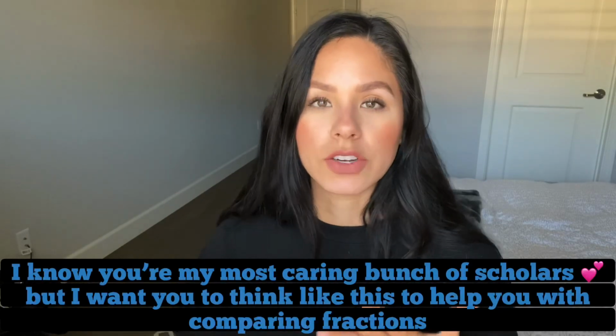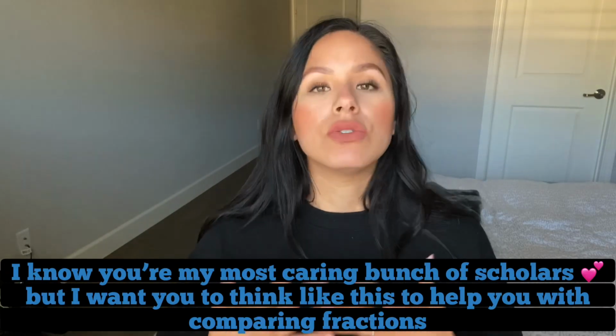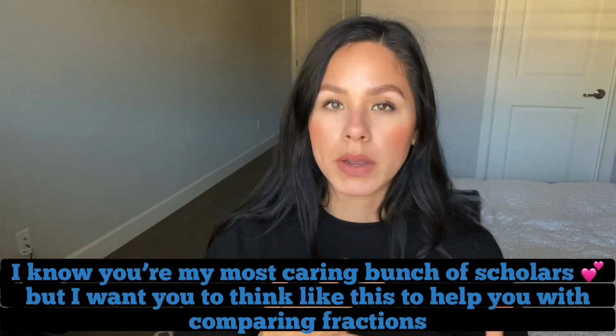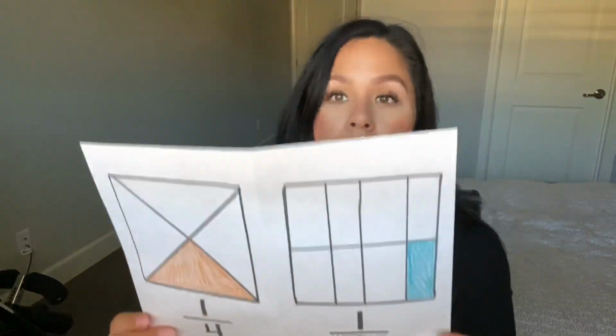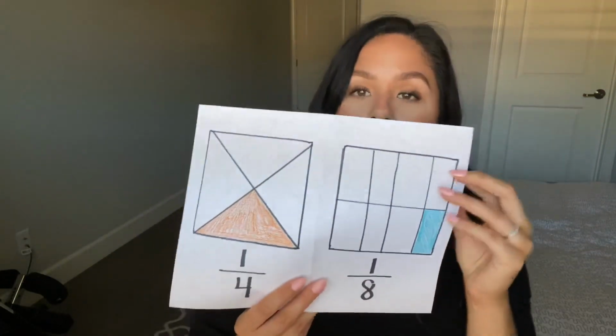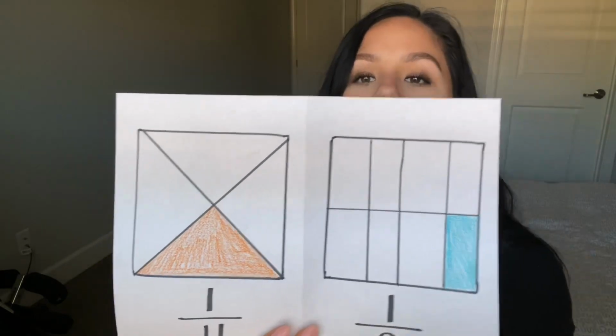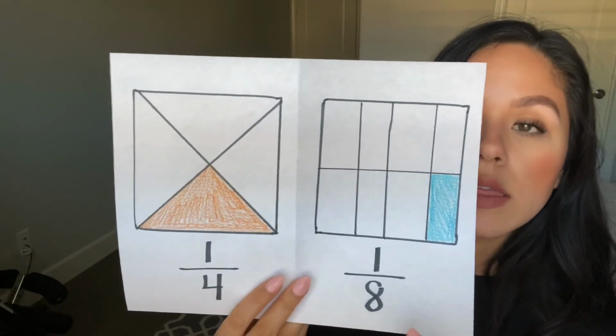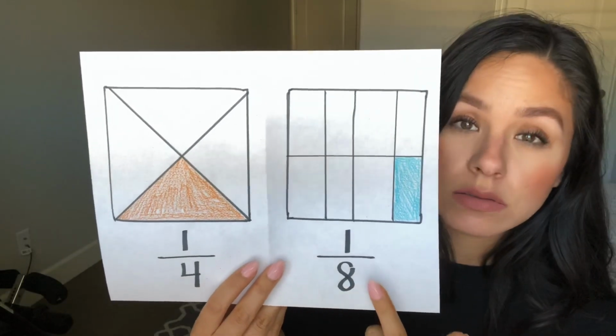That's how I've always taught fractions. Remember, we always think about fractions as sharing, right? And when you share, you want to share with the least amount of people so that you get a bigger piece. I'm going to show you what I mean. So for this example, okay, now I'm going to just open it up so you can see. You're going to notice that this shape is split into 4ths, and this shape is split into 8ths, okay?